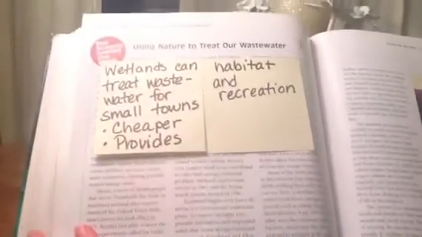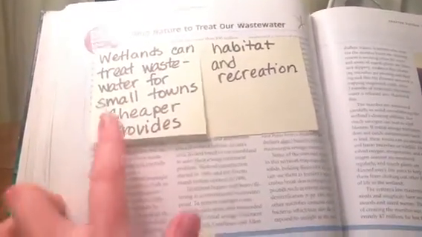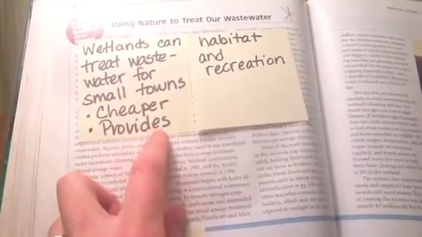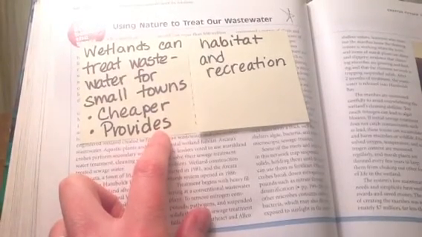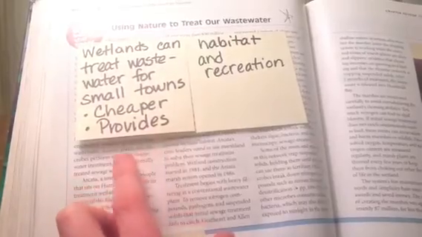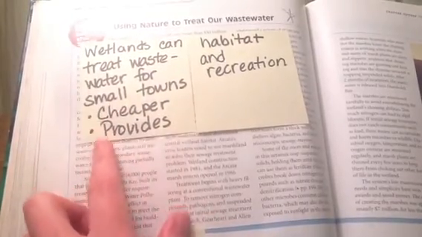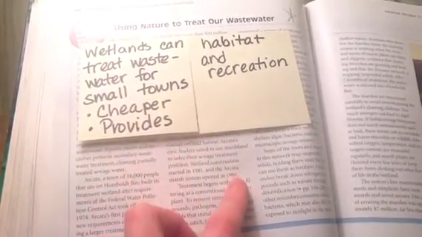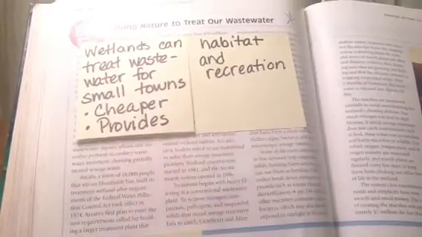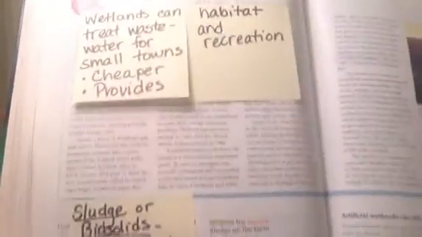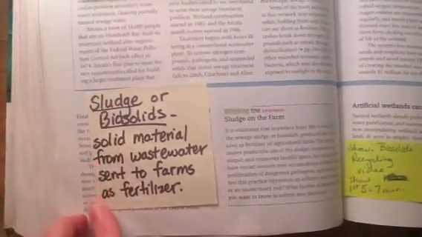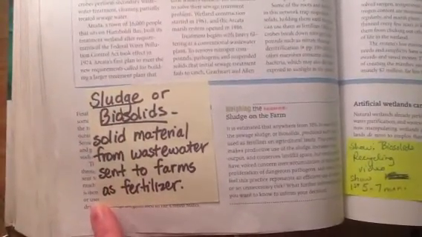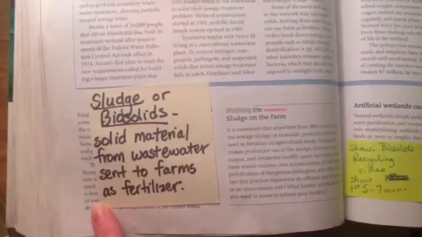Page 460. Small communities and towns can use wetlands to treat their wastewater. They're cheaper than building a wastewater treatment plant. It also provides habitat and recreation, and so this Science Behind the Story describes this in Arcata, which is in California. Make sure you know what sludge or biosolids, same term, is. It's the solid material from wastewater that is sent to farms as fertilizer.